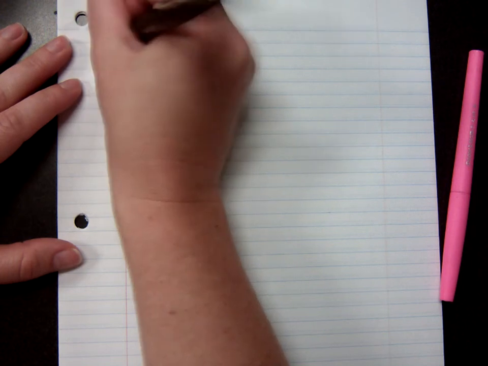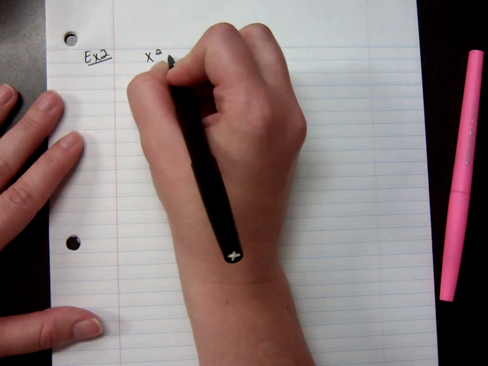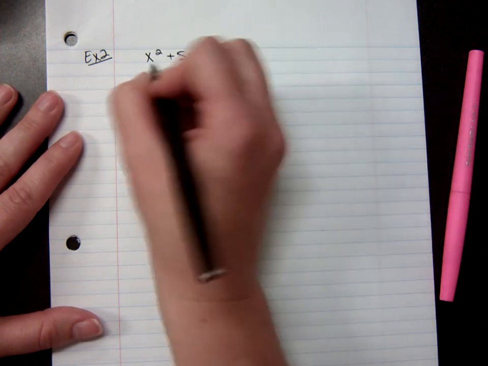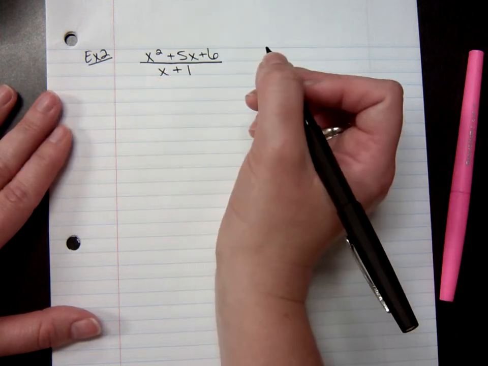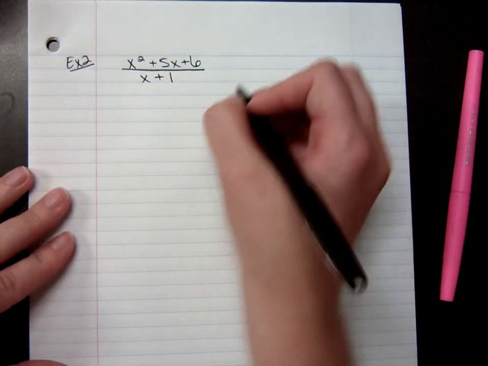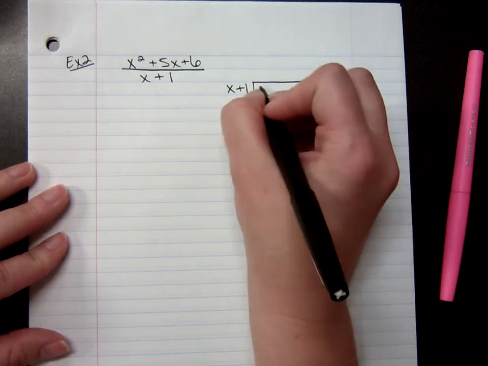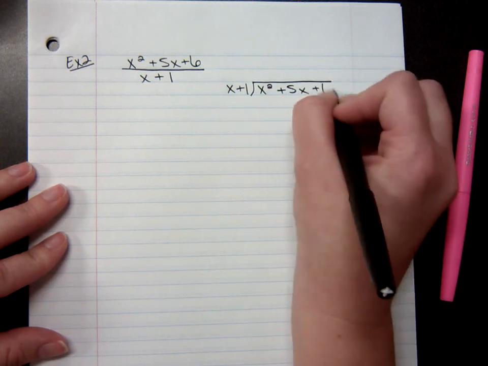Example 2. I'll do this one with you. We're going to do x squared plus 5x plus 6 divided by x plus 1. So we're going to put x plus 1 on the outside, x squared plus 5x plus 6 on the inside.